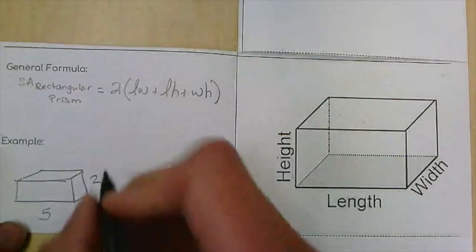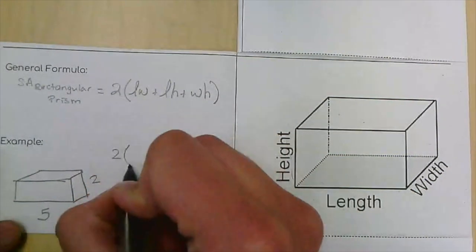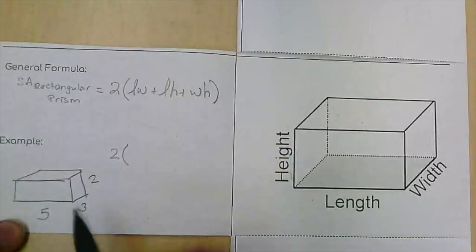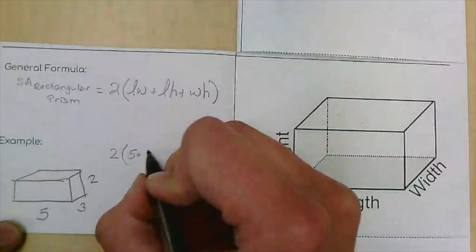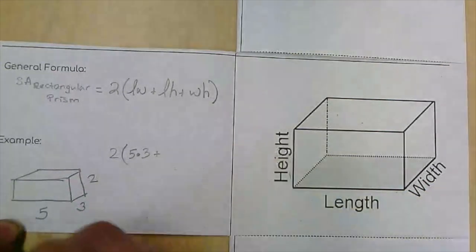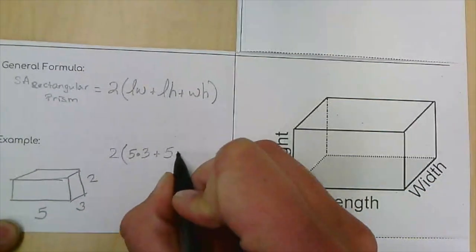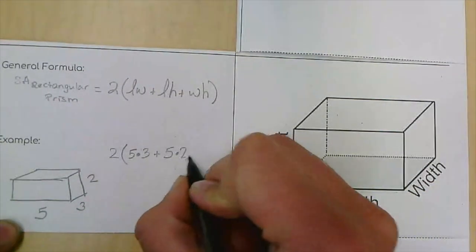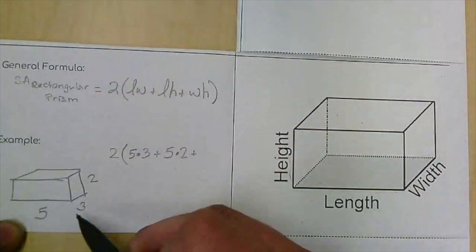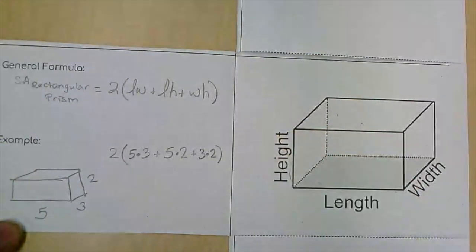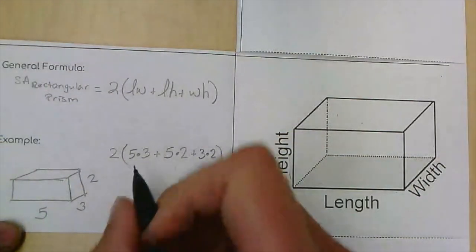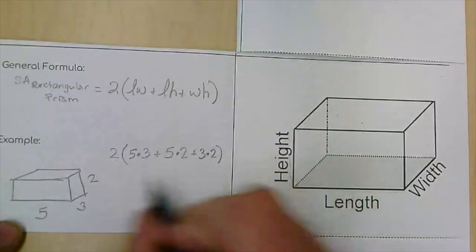So if we're using our formula up above, we're going to multiply 2 times the length is 5 times the width is 3. We're going to add that to the length of 5 times the height of 2, and the only other combination we haven't had is the 3 times 2, so we're going to add it to 3 times 2. Now to simplify this here, I'm just going to simplify by multiplying each one first.